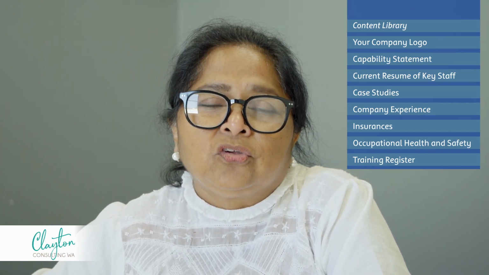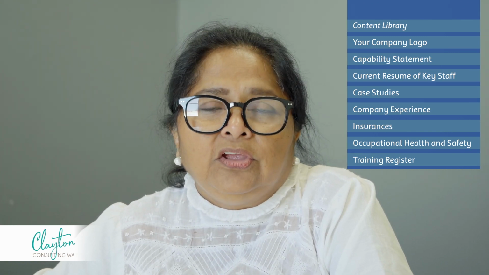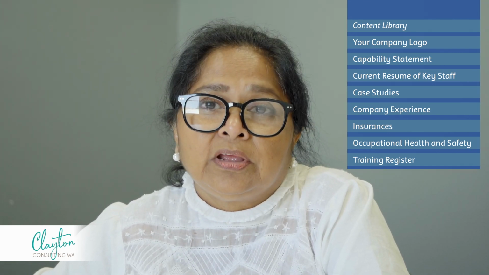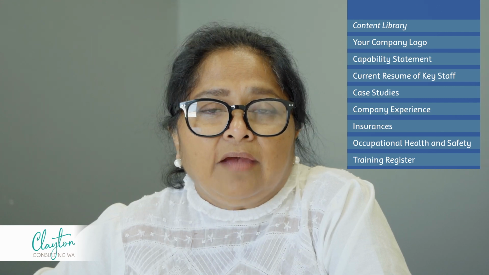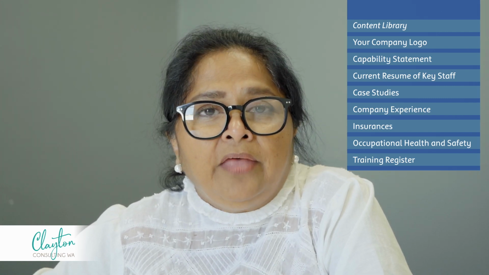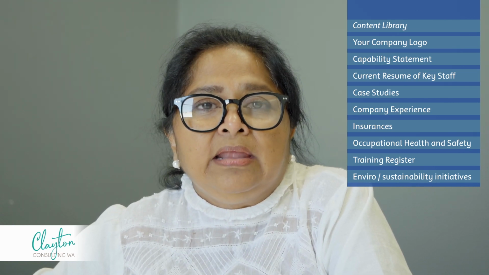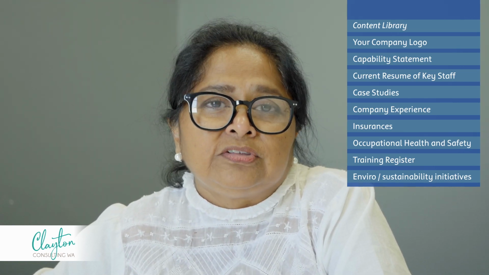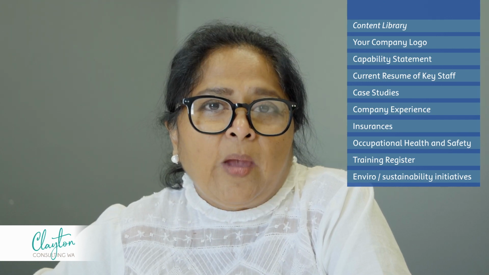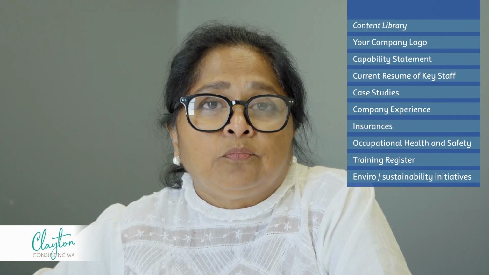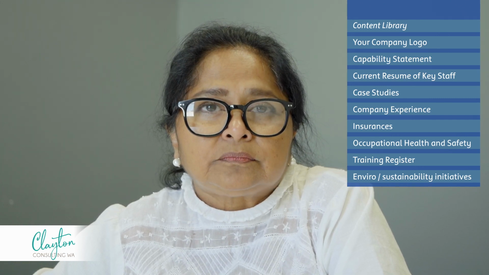Keep that up to date so that when you're applying for tender, you know what staff have got, their first aid certificates, whether they're current or not, white card, working with children's check, all of those things, you have them at your fingertips. And the 9th one that I'd recommend that you have in your toolbox is any environmental initiatives or sustainability initiatives that you have, which a lot of government organisations and the private sector would like to know.